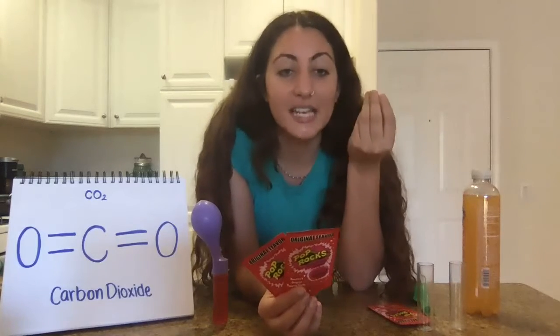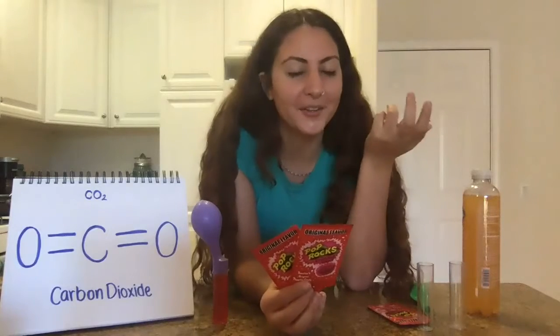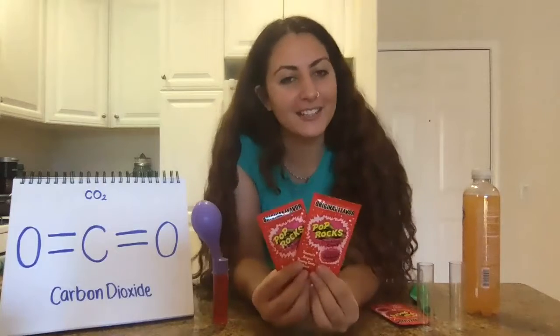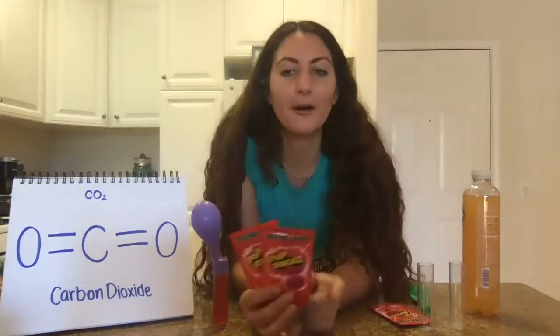Pop Rocks are one of my favorite candies, and if you've ever had them before, you'll know that they're these little rock-looking candies, and when you put them in your mouth, they pop. Not only can you feel this popping sensation, but you can also hear it going on in your mouth. What's really cool is that it's actually a chemical reaction going on in your mouth. So there's chemistry right there in front of you. I'm going to be talking to you guys about how this works today, and then demonstrating a little demo that you can do at home to demonstrate this cool effect.